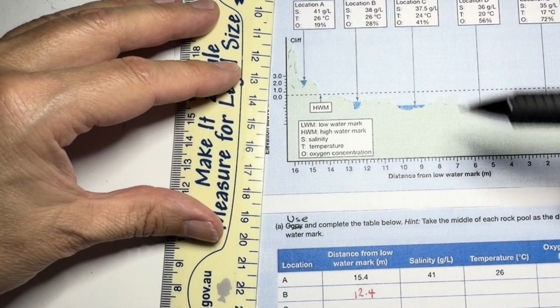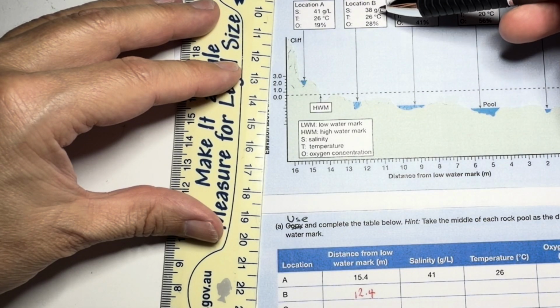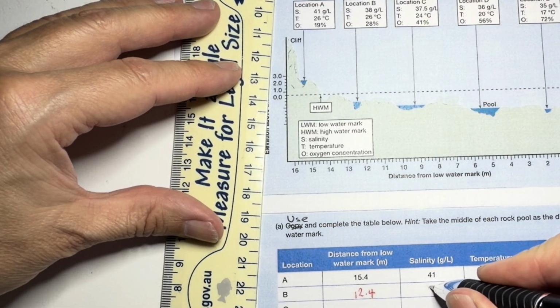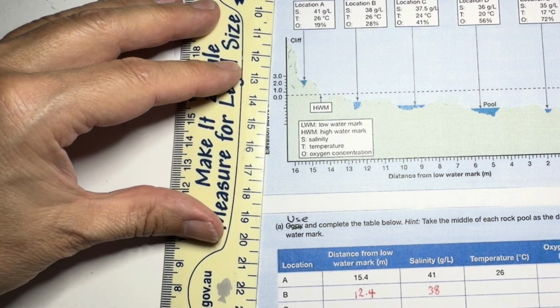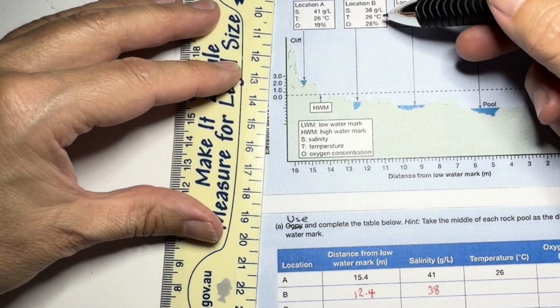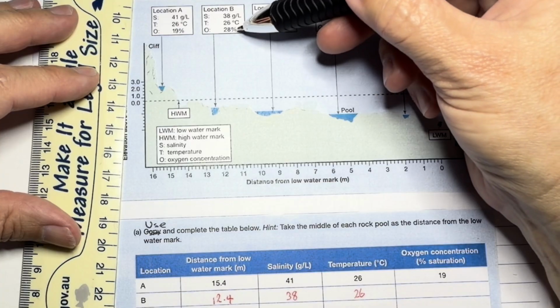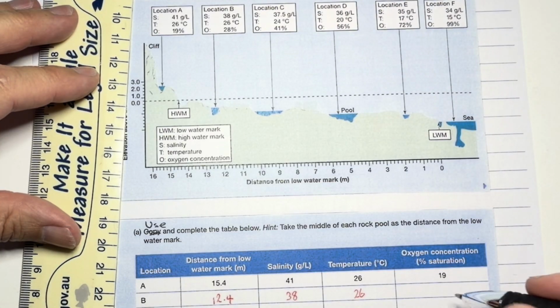Next is the salinity. At location B, salinity is 38 grams per litre, so we just write 38. The temperature is 26 degrees Celsius still, and the oxygen concentration is 28%, and we just write 28 in the table there.